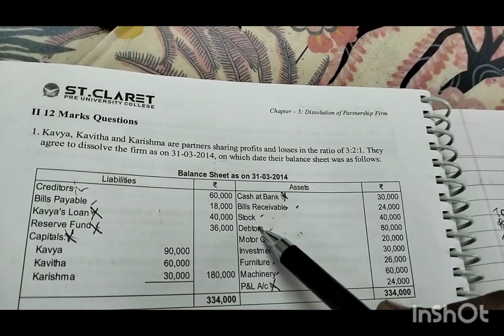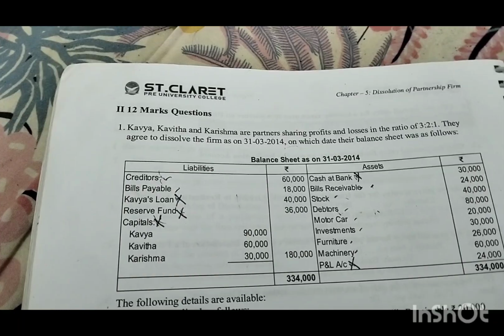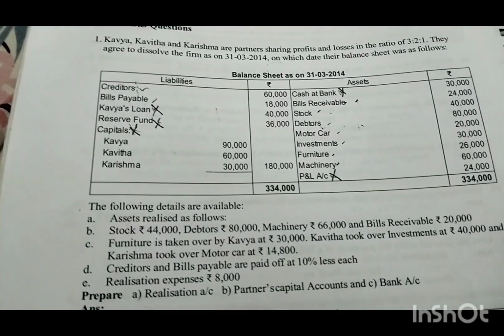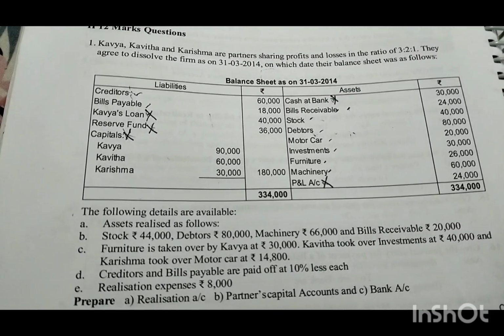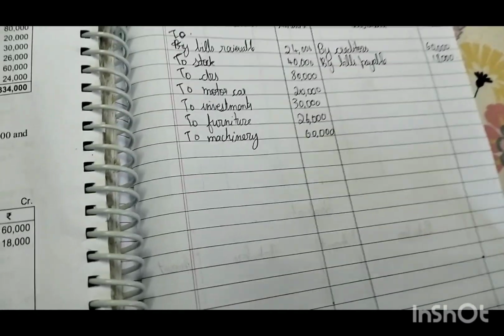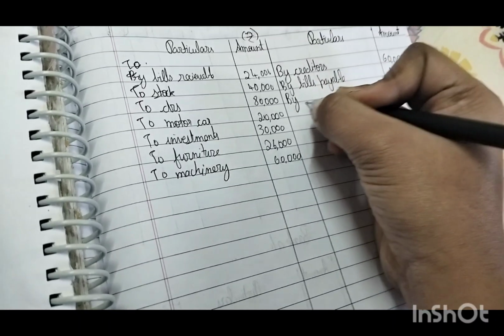So we're done recording everything. We recorded stock, debtors, motor car, investments, furniture and machinery. Next you go on to the adjustment entries. Assets realized as follows: stock, debtors, machinery and all of it. So you write all of this on your credit side as bank.